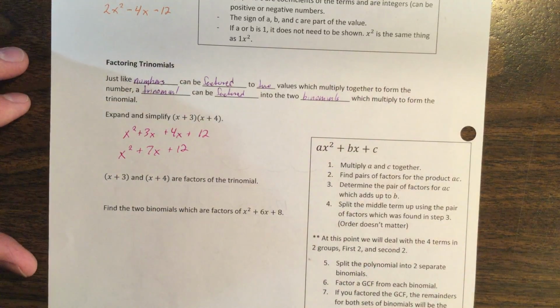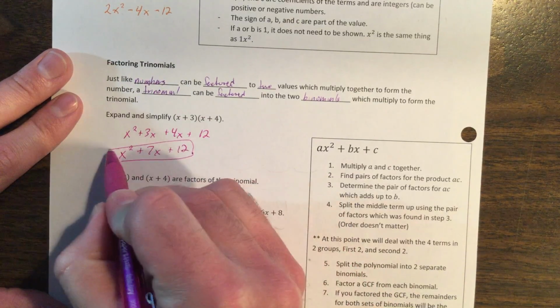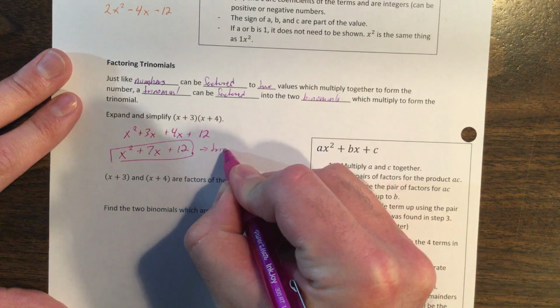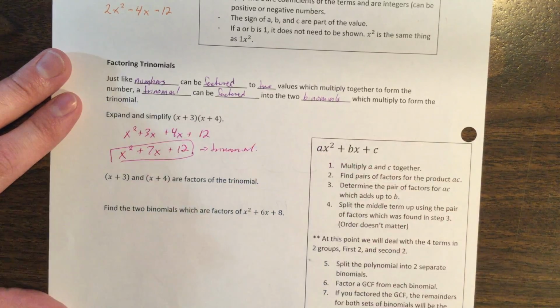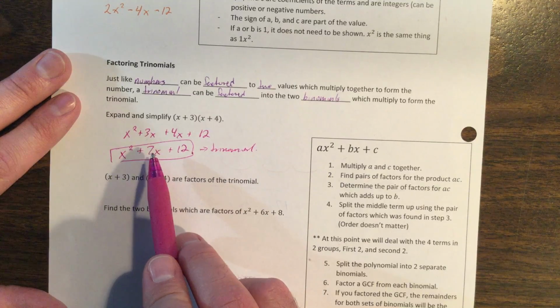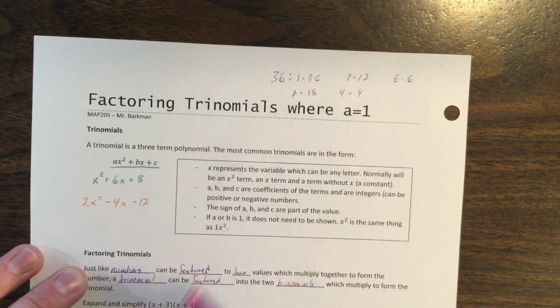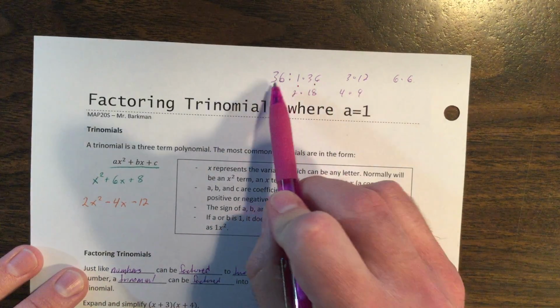Okay, so x squared plus 7x plus 12. Simplify, that's what I've done in a previous lesson. And so this is our trinomial right here. These two binomials are factors of this trinomial because if we multiply these together, we get the trinomial. Just like if we multiply 1 and 36 together, we get 36.